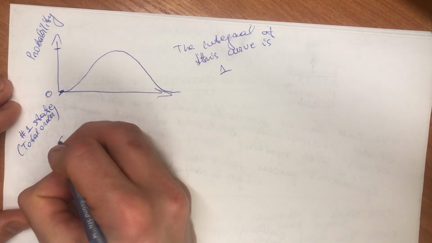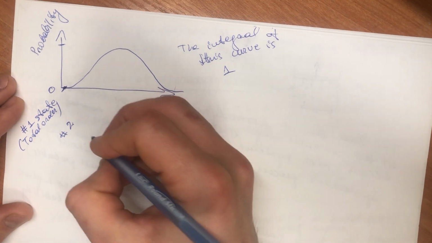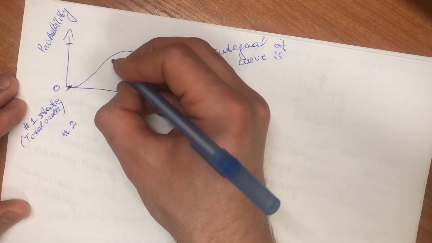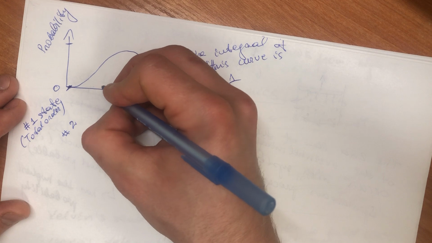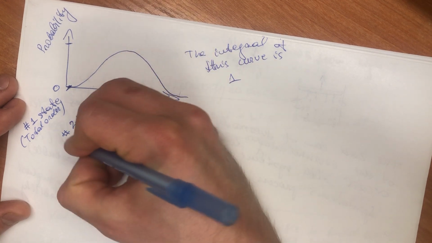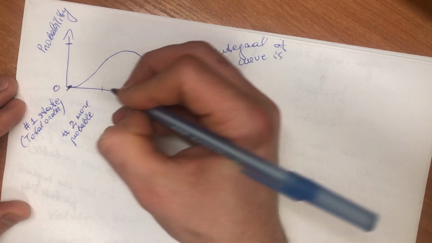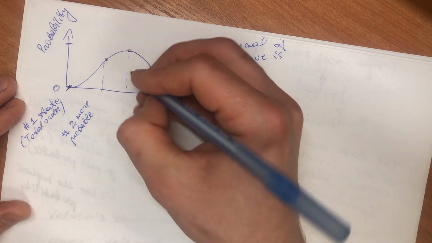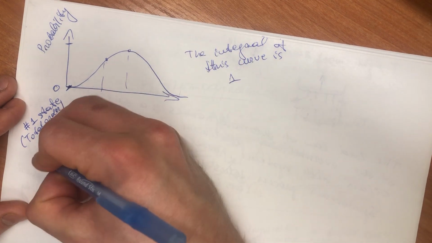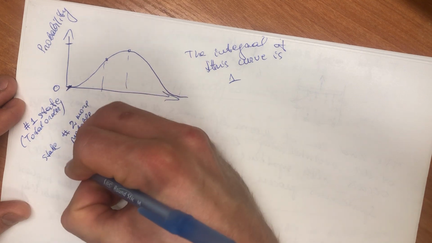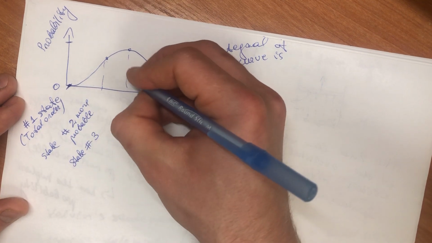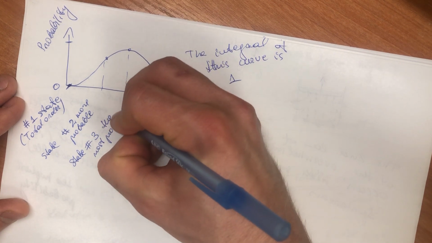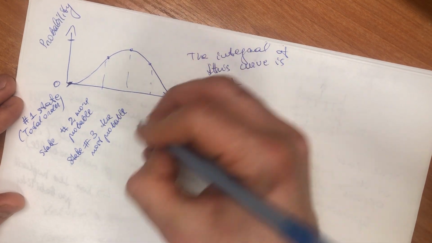Then some kind of state number 2 would be somewhere here, more probable. State number 3, this is the most probable. This is some kind of state number 4.